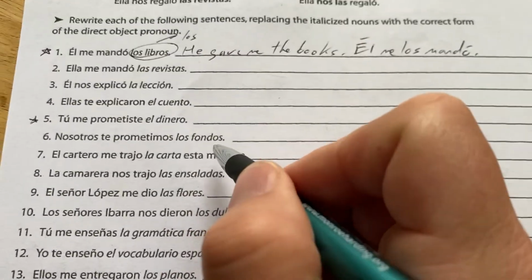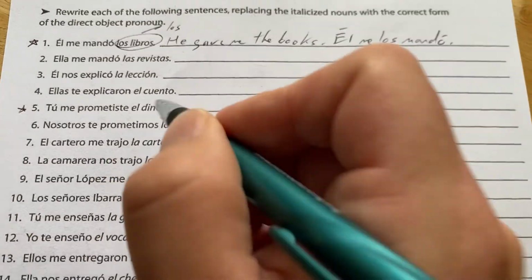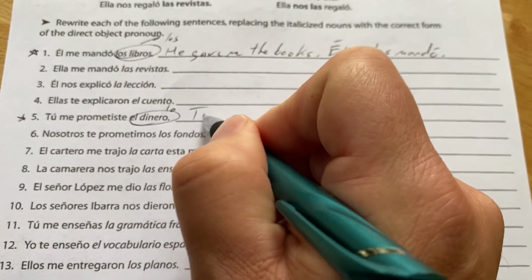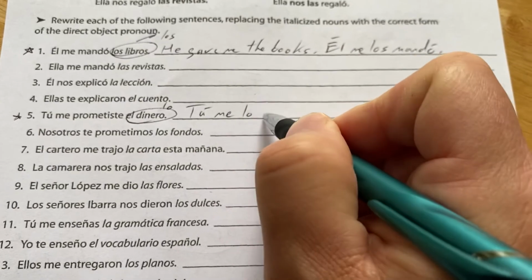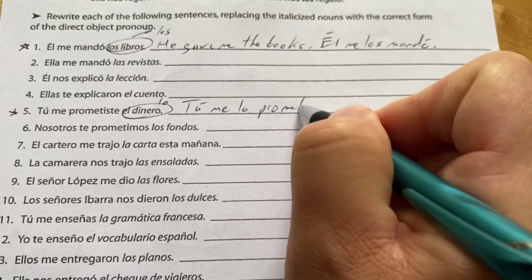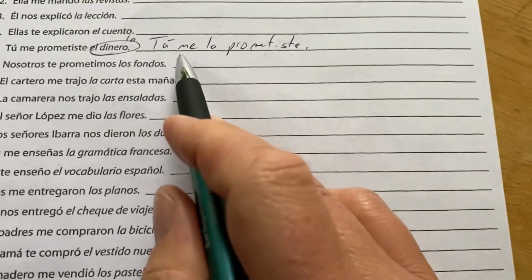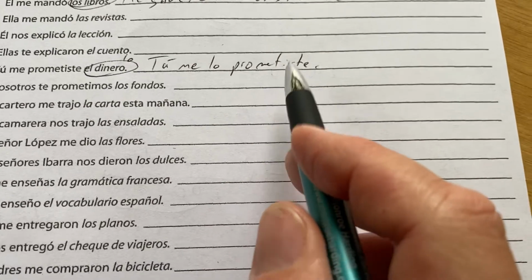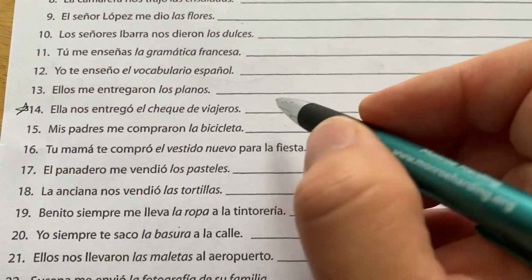You're done. All right. I'm going to take a look right here. Number 5. You promised me the money. We're going to change this to lo. I'm going to keep every other part of the sentence. I'm going to move the lo right here. Prometiste. You promised it to me. Again, don't walk up to somebody and go, hey, tú me lo prometiste, unless they know what you're talking about. That's just weird.